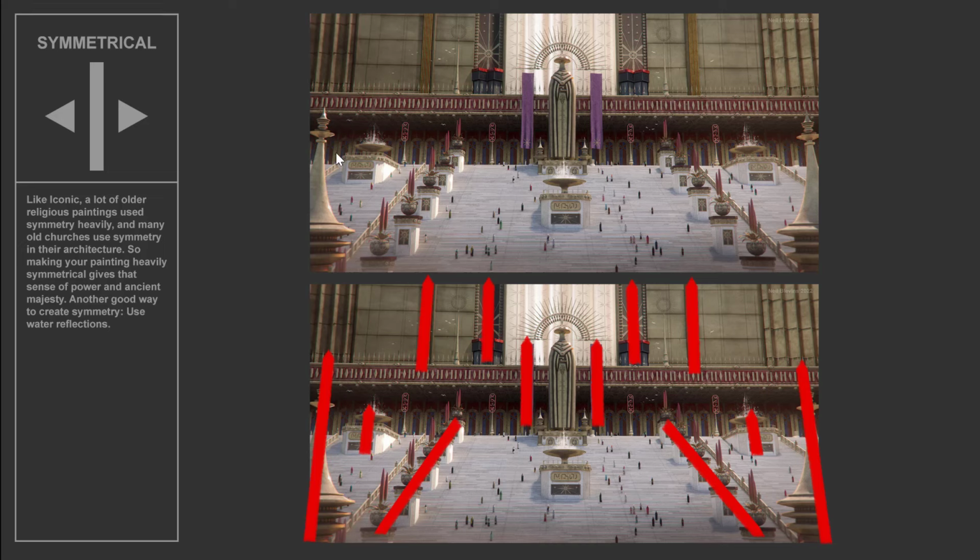And speaking about water reflections, I don't have an example here, but basically if you have landscape up top and then you have the bottom half of the painting is reflections in the water, you're going to get an exact reflection of what's at the top at the bottom, which also creates symmetry, which can give some of that same feel.